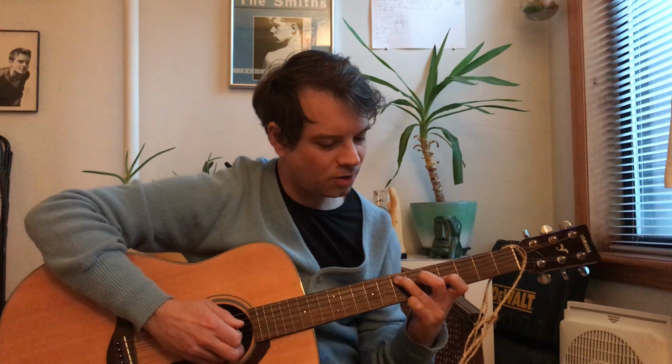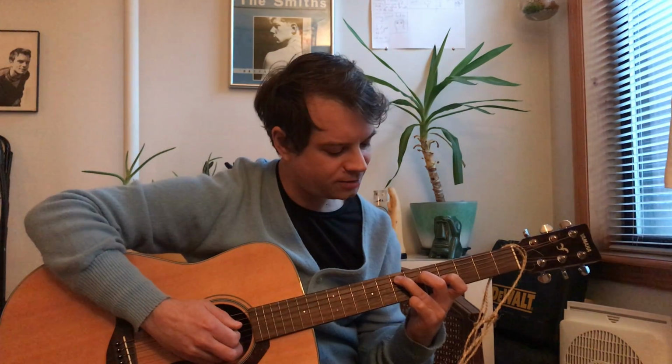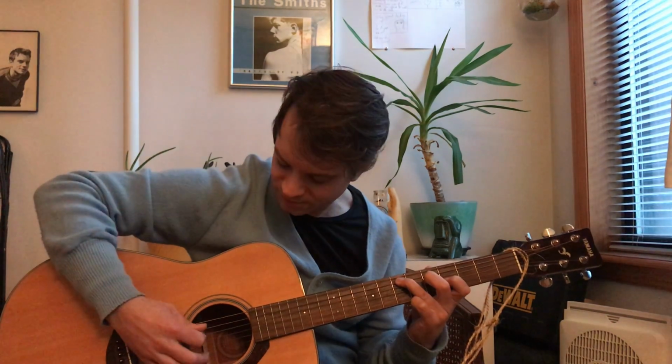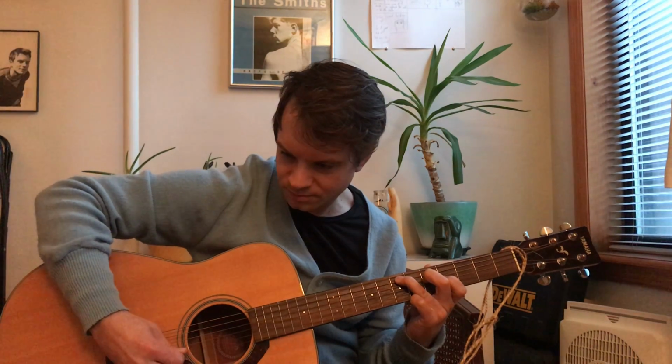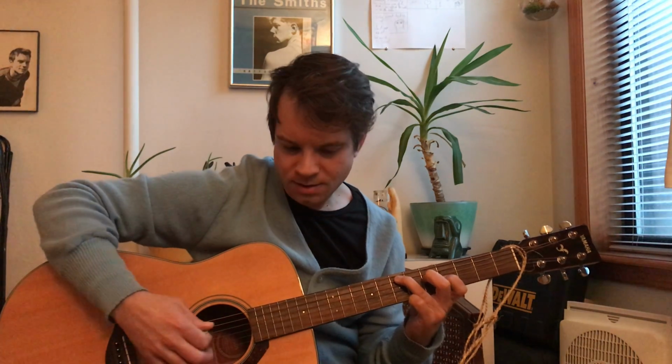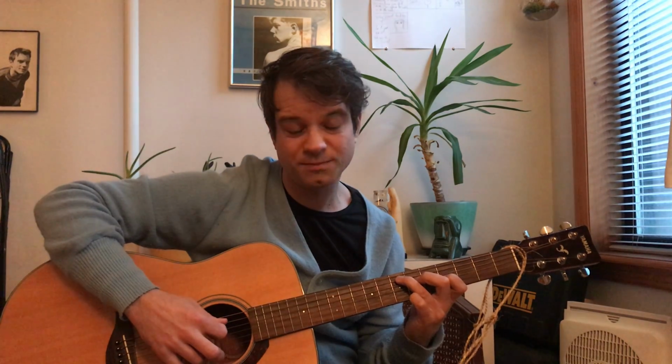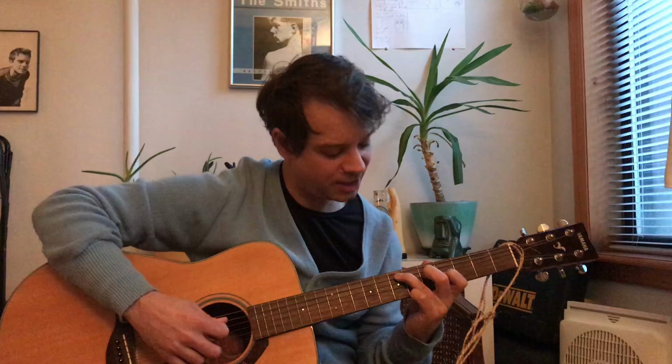There's your major triad. Now, your minor triad is going to sound like this. The third step of the minor scale is just flatted half a step from the third step of the major scale.